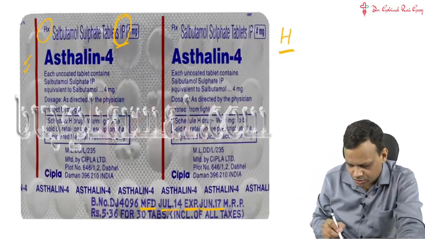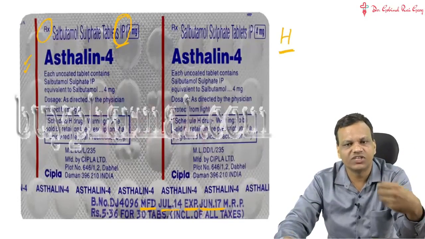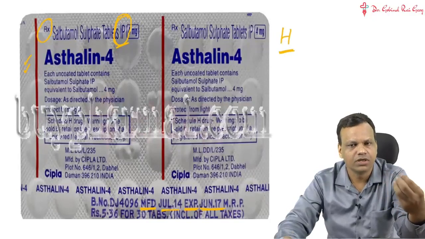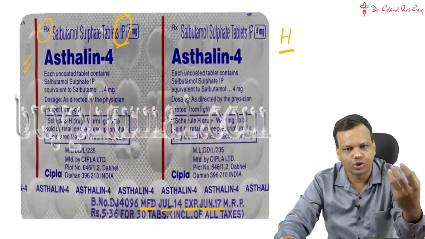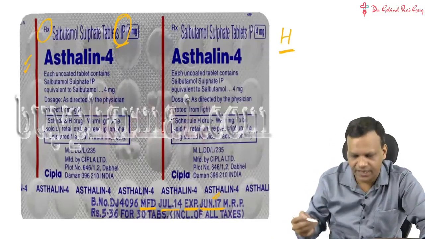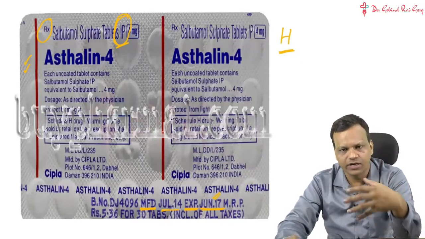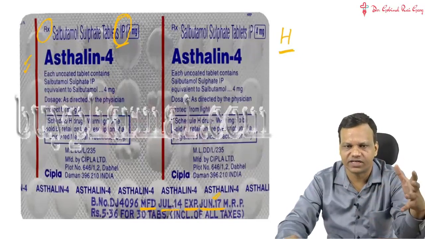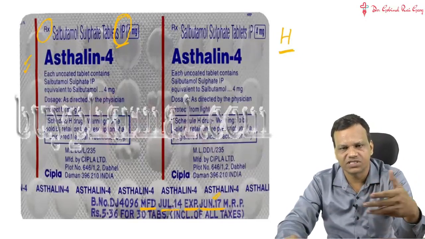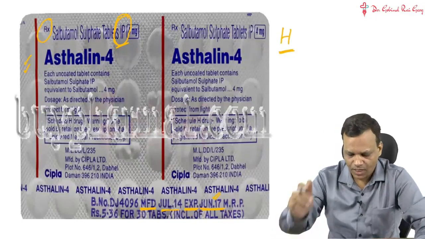So written is June 2017, but they ask in the exam which June, whether it is 1st June, 10th June, 15th June, what June. Clear? So here it means the last date of that month. So when they have written June 17, that means we can use it till the whole of June 2017. So the last date of June, that means 30th June 2017, we can utilize this drug.